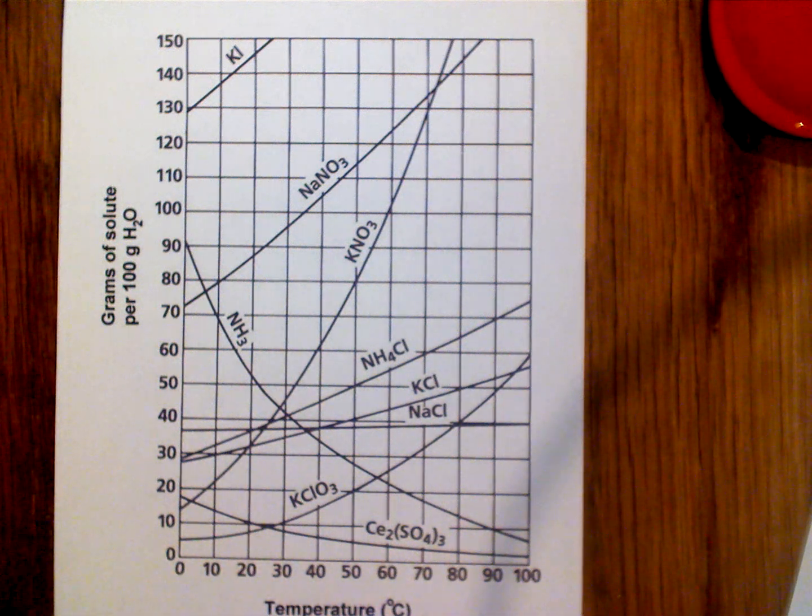The next type of problem we're going to look at is the type of problem that's asking you what's happening to a solution as it's cooled. All right, so our example problem for this is that a mass of 80 grams of KNO3 is dissolved in 100 grams of water at 70 degrees Celsius. As the solution is cooled, at what temperature should solid first appear in the solution?